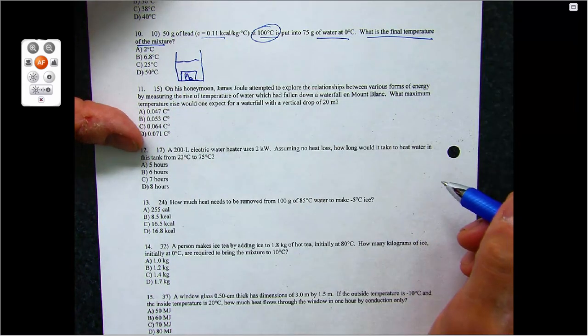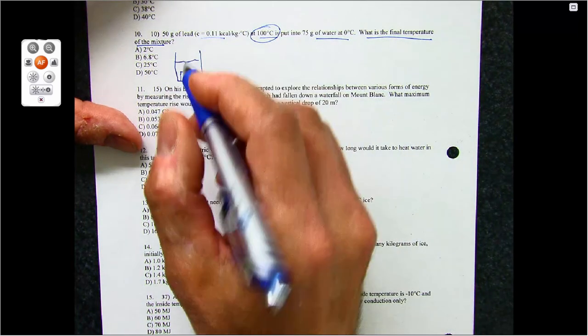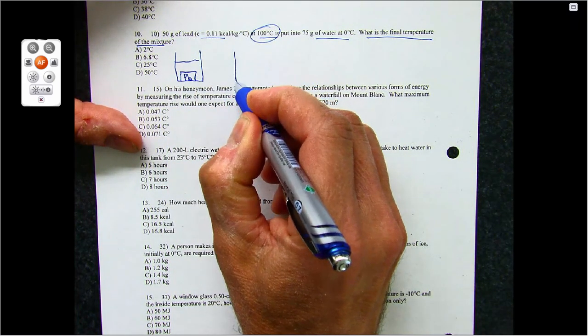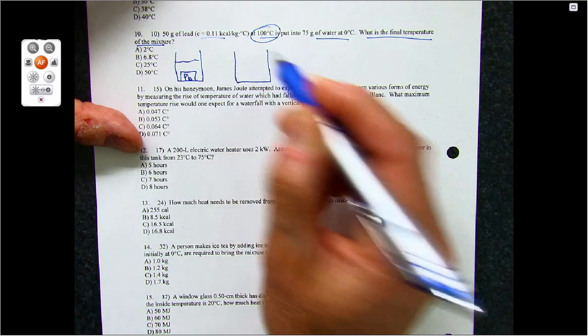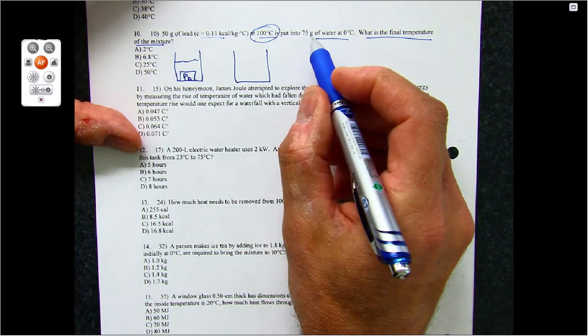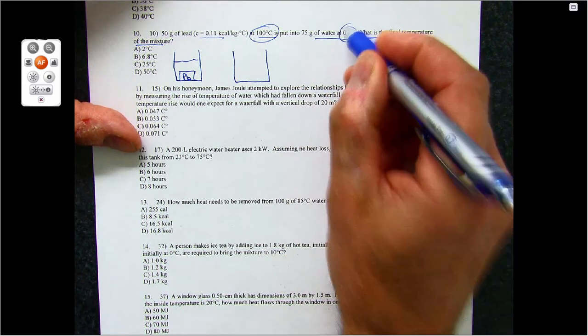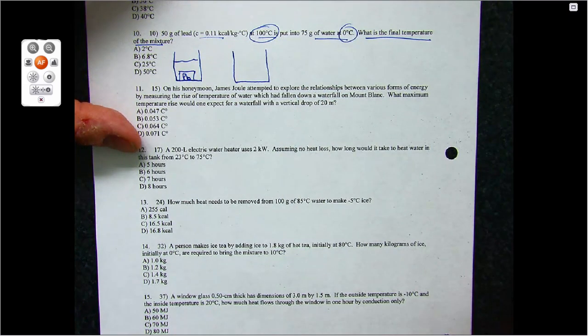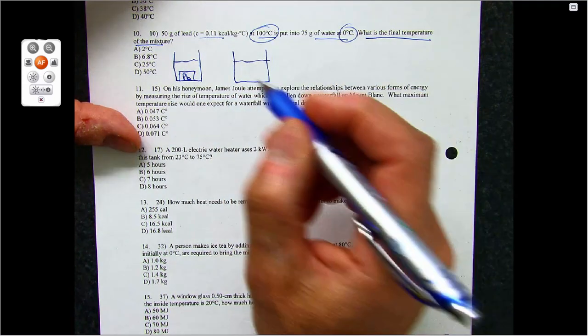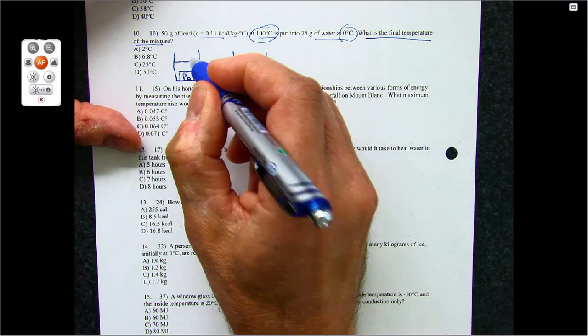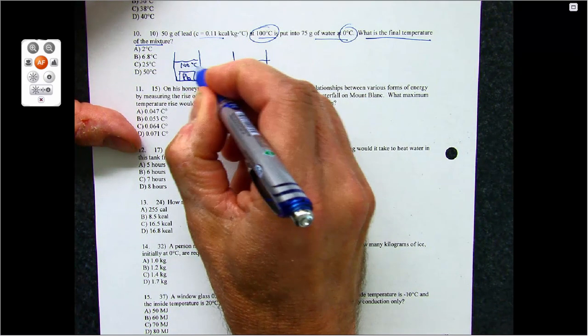Specific heat for lead. So if this is at 100 degrees, then we are going to add this to 75 grams or 75 milliliters of water. The water is at 0. So we're going to put this lead in here, transfer it. Again, this is 100 degree temperature water.